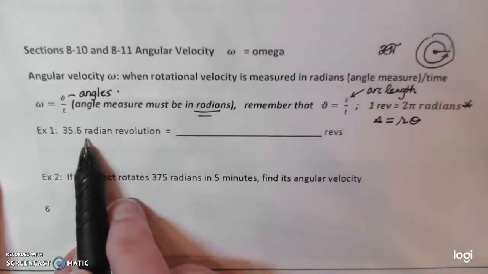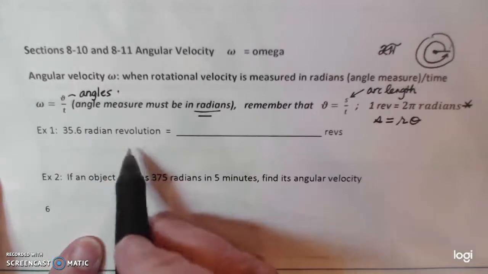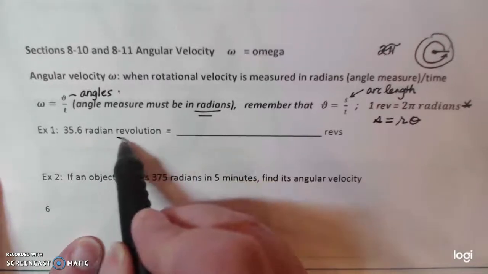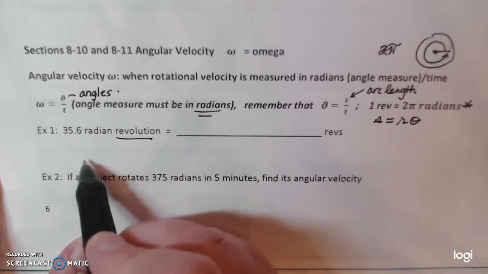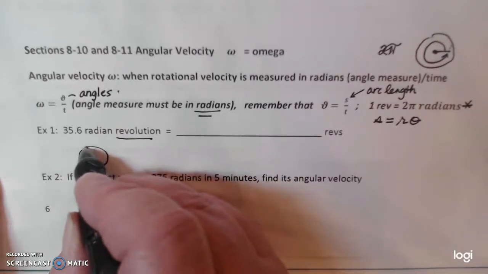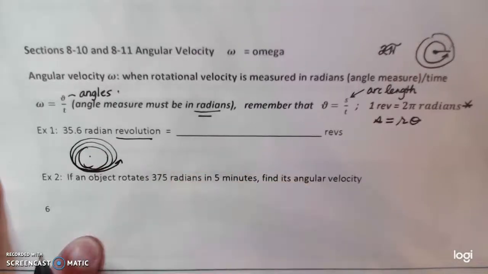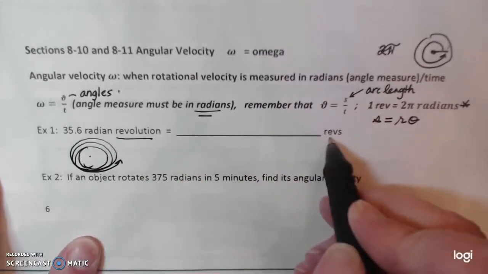So let's say you've been given 35.6 radians. So that's not 1 revolution, but that your item on a circle has traveled 35.6 radians, which would have been going around quite a few times, okay? And they want to know how many revs that would be.